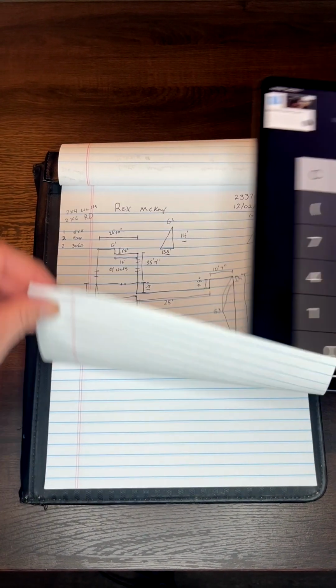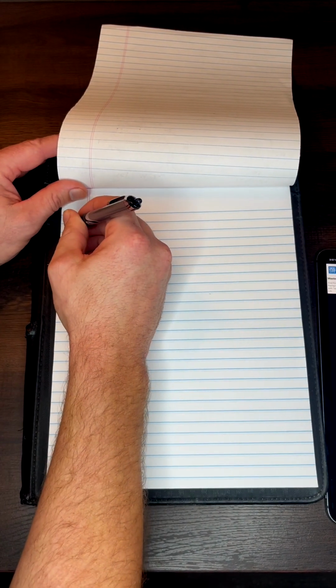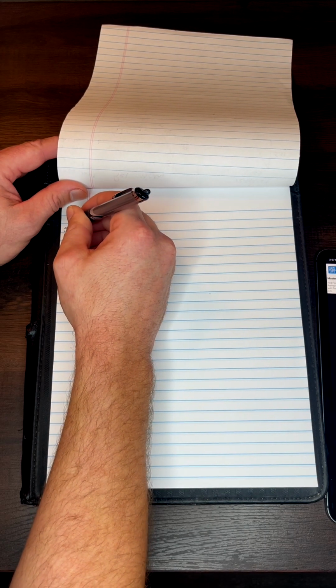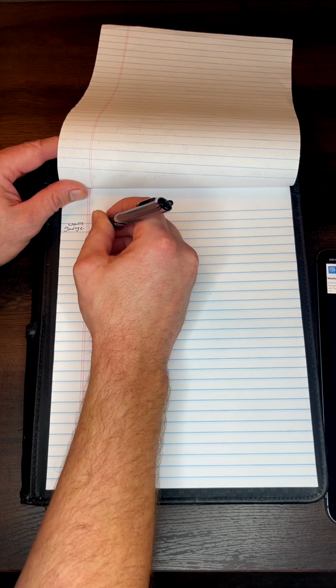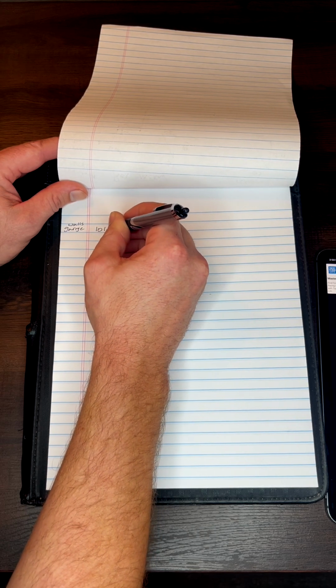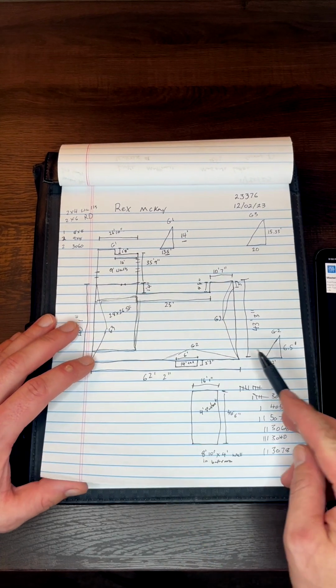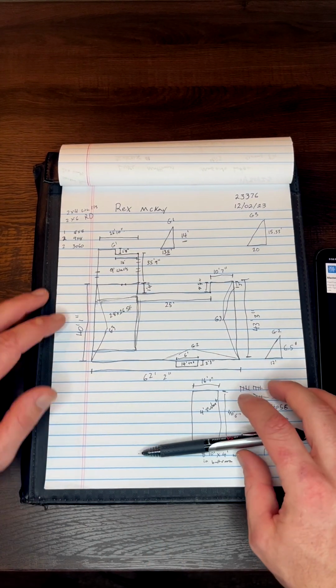And I'm gonna start me another page. So I've got garage walls, 101.57, okay?